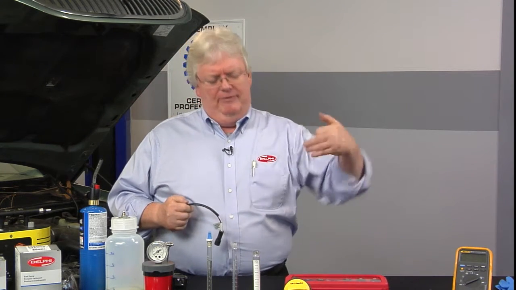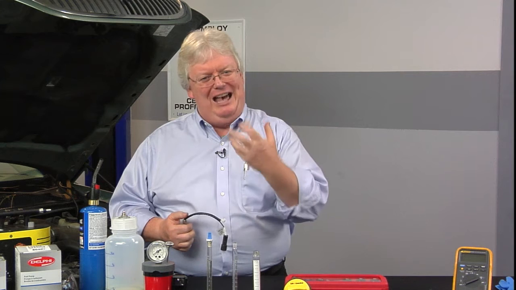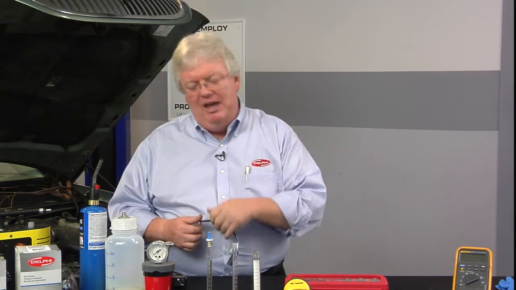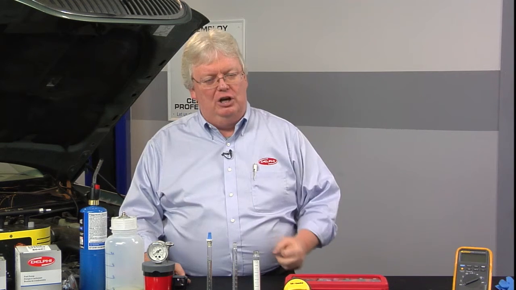PCV valves are designed to pull crankcase vapors from the crankcase in the engine and burn them for emissions reasons, but they can also be miscalibrated, because they are technically a calibrated vacuum leak. So the wrong PCV valve, an improperly calibrated PCV valve, can also cause the lean codes for fuel trim.